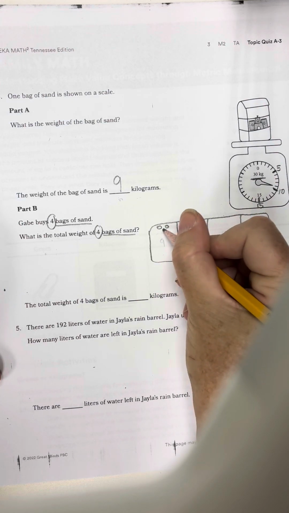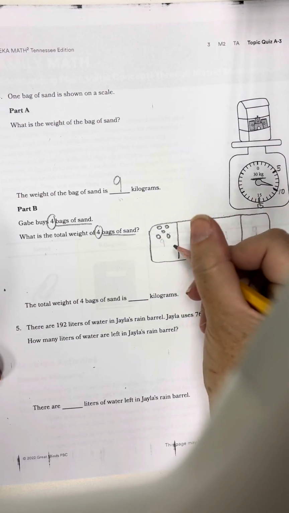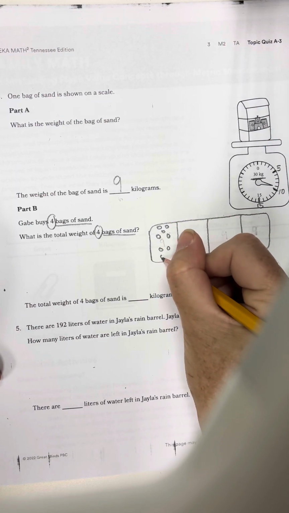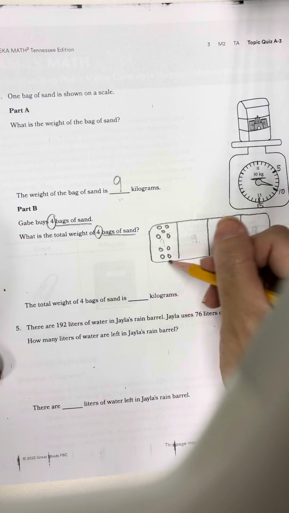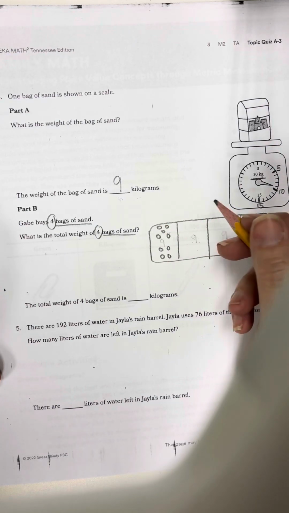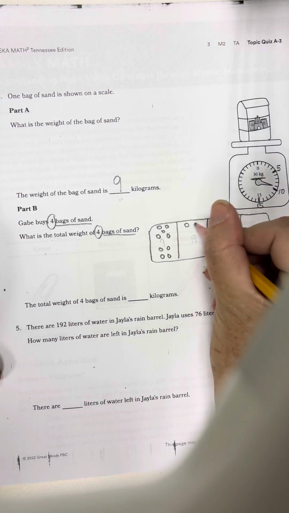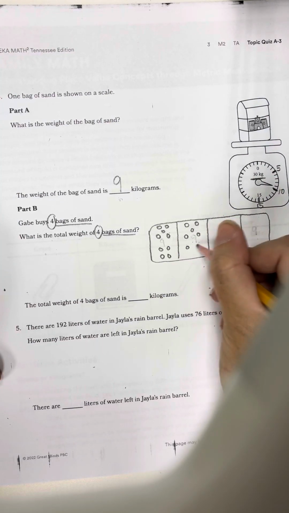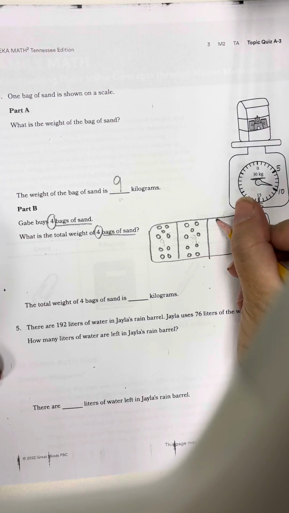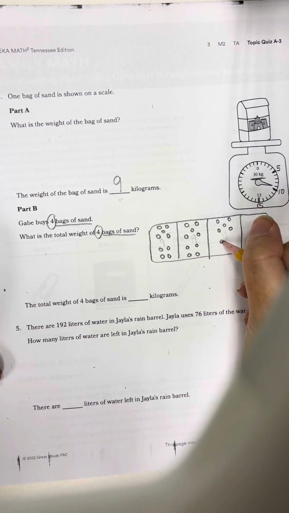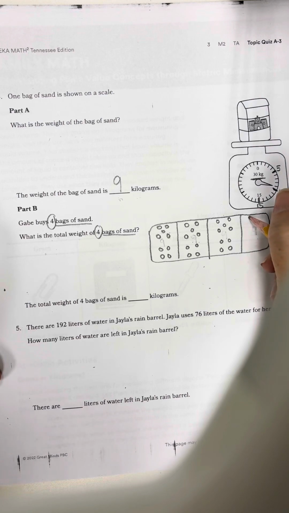So for example, I know 9 is made up of 5 and 4. So I have essentially drawn 9 circles, but I've organized them by breaking it apart into 5 and 4. 5 and 4, this one weighs 9 kilograms. This one weighs 9 kilograms, pardon me. This one weighs 9 kilograms. Okay, so each of these now represents a bag of sand that weighs 9 kilograms.